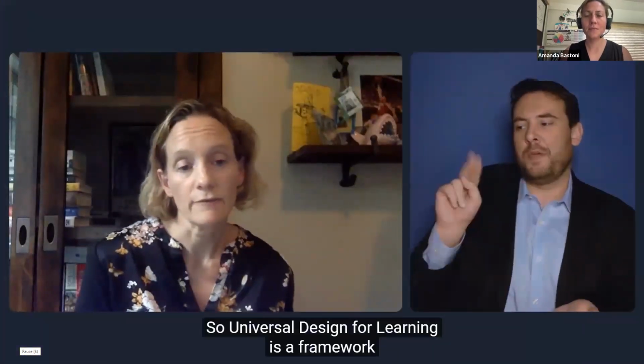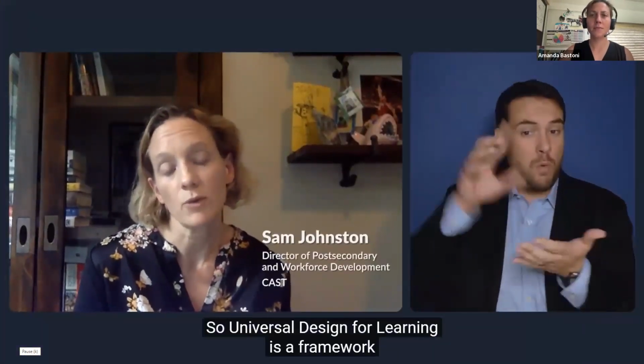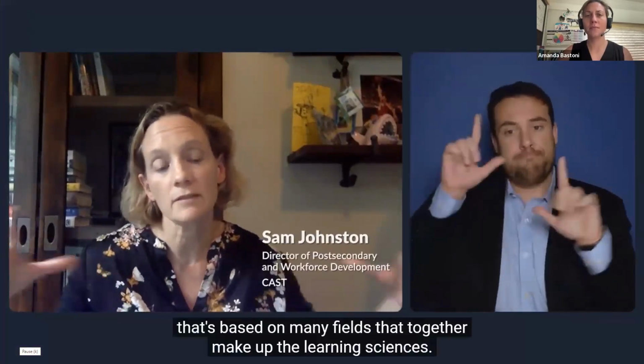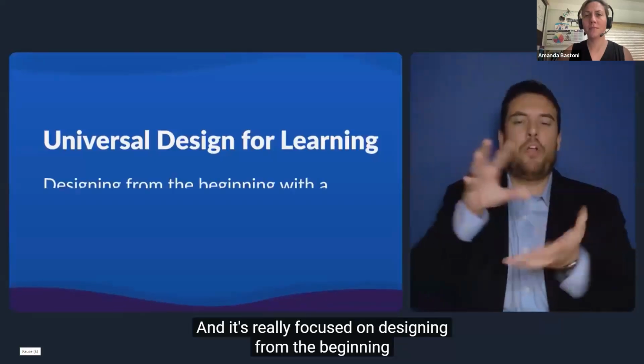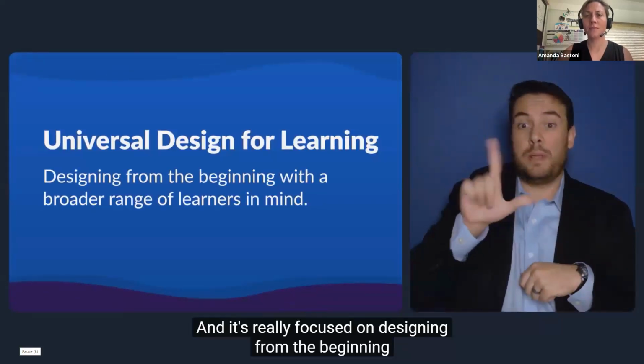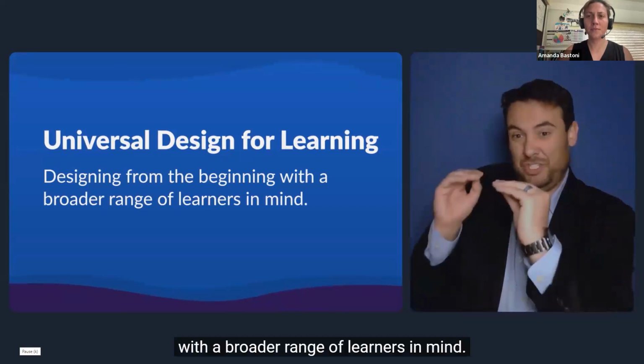Universal design for learning is a framework that's based on many fields that together make up the learning sciences. And it's really focused on designing from the beginning with a broader range of learners in mind.